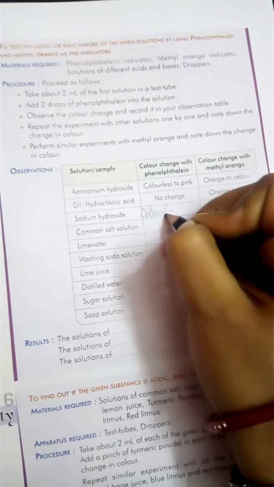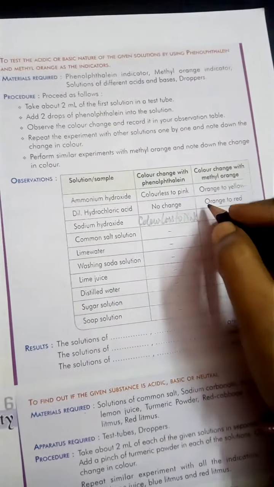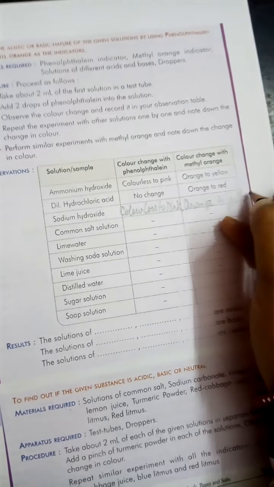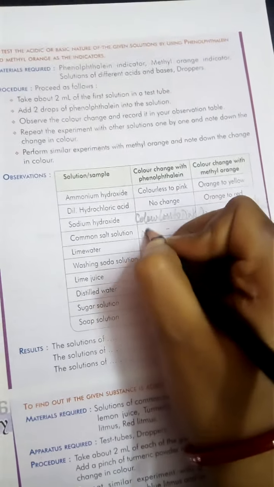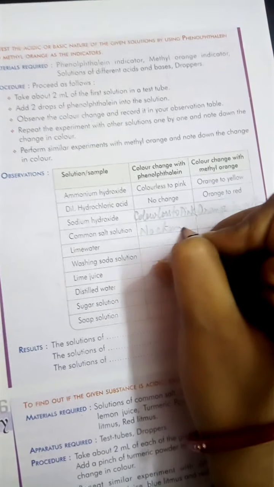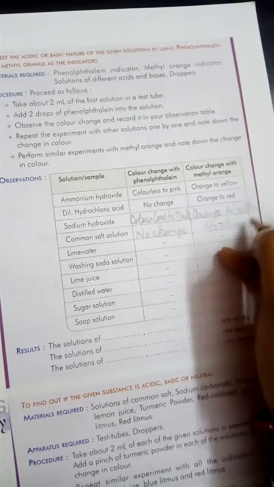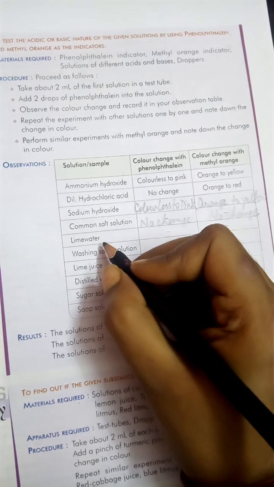Here also no change because common salt solution is neutral. Lime water, as it is a basic solution, again colorless to pink, and here orange to yellow.